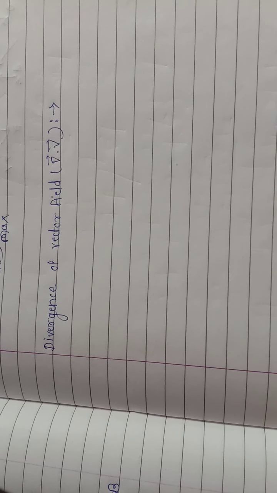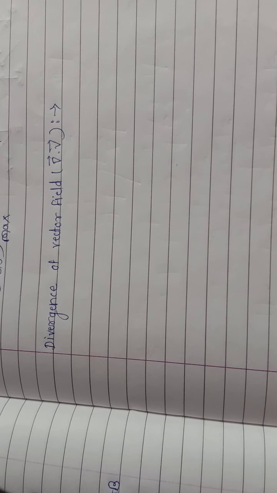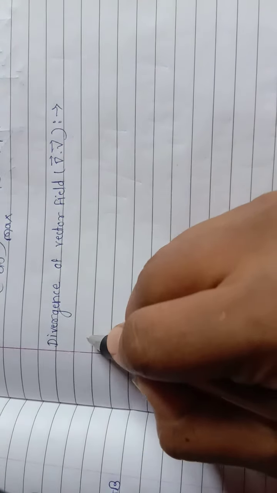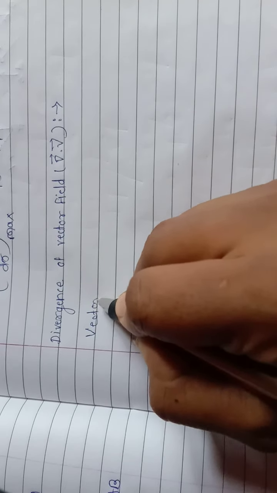In this video, we learn about the divergence of a vector field. In a previous lecture, we learned about the gradient of a scalar field and the physical significance of a scalar field. In this lecture, we learn about the divergence of a vector field and its significance. So, before starting the divergence of a vector field, first we see what is the vector field.